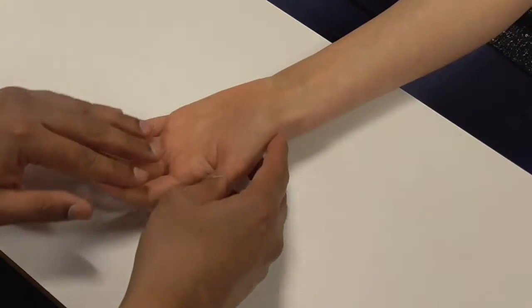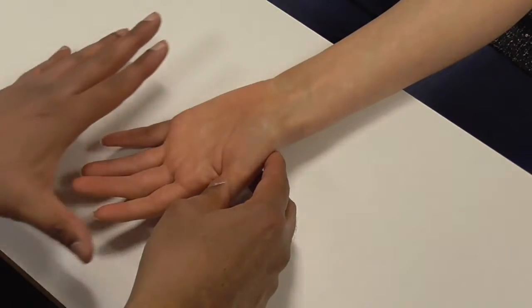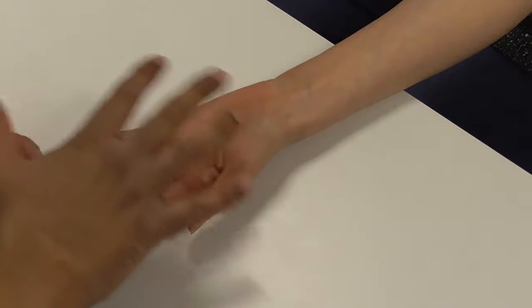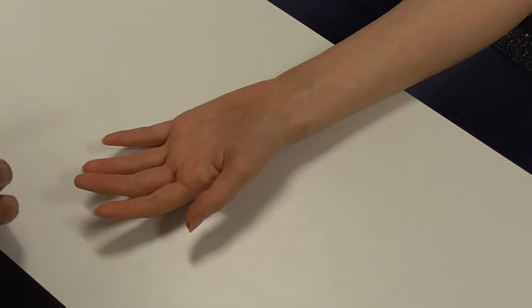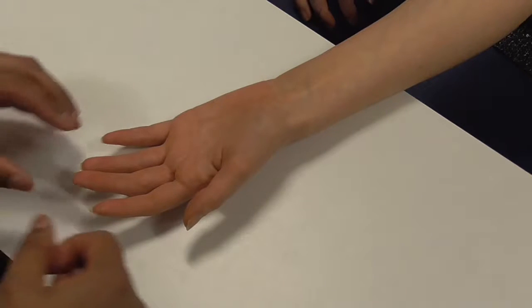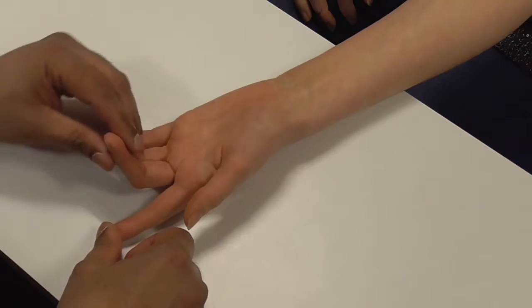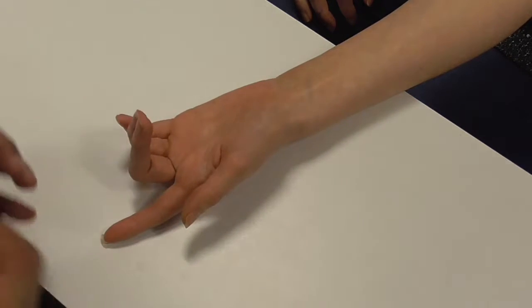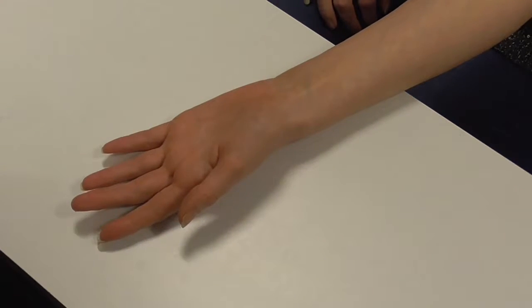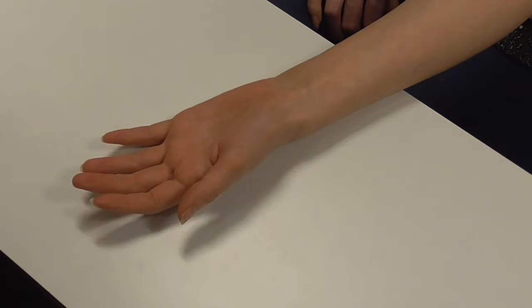And then you can turn the hand over and do exactly the same thing, looking for exactly those sort of things on the volar aspect. If a person has a flexor tendon injury, you may find that they're actually holding the finger in this sort of position, the pointing sign. That forms part of the flexor tendon injury examination.